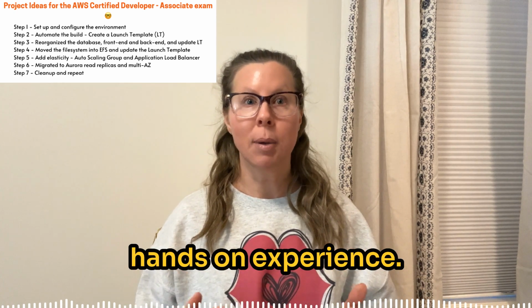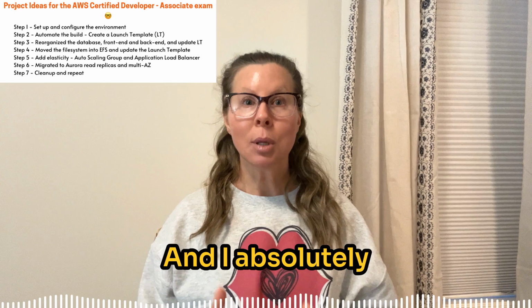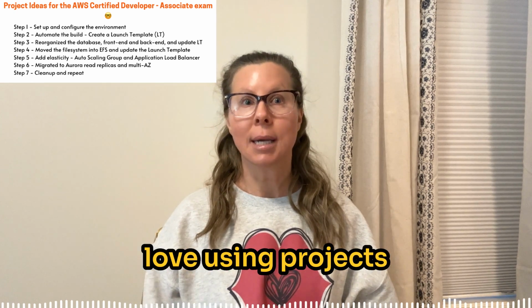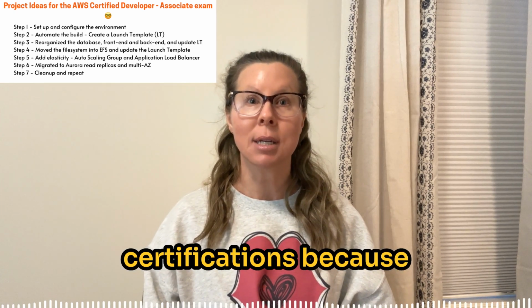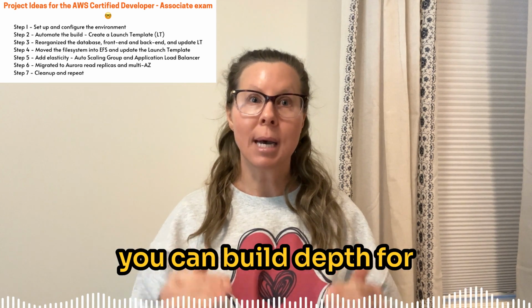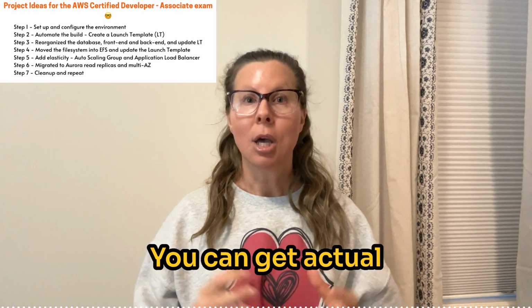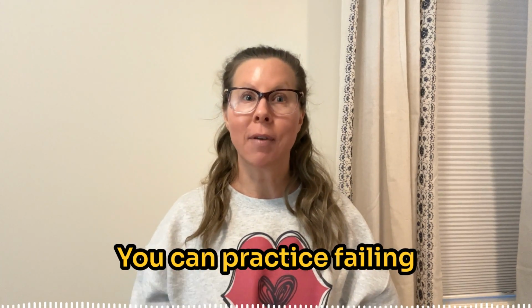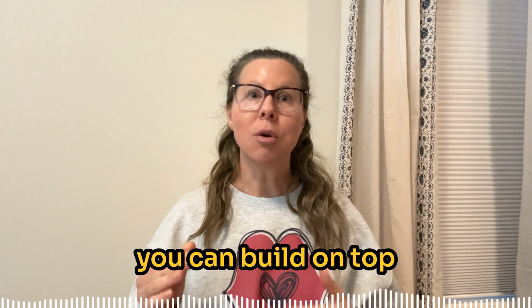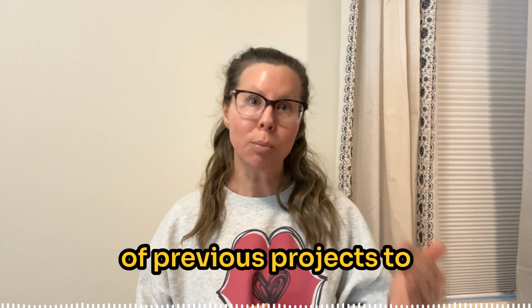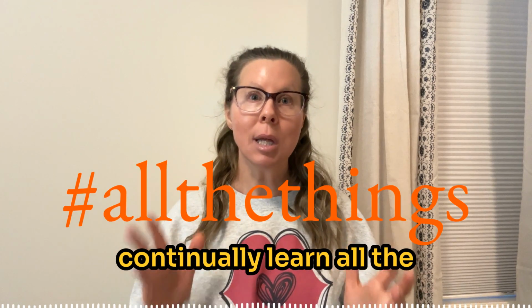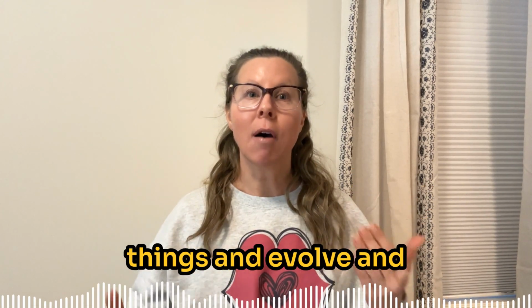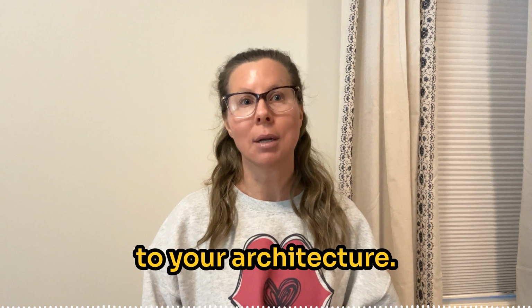And I absolutely love using projects to prepare for AWS certifications because you can build depth for your AWS knowledge. You can get actual hands on experience. You can practice failing and improving, and you can build on top of previous projects to continually learn all the things and evolve and make improvements to your architecture.